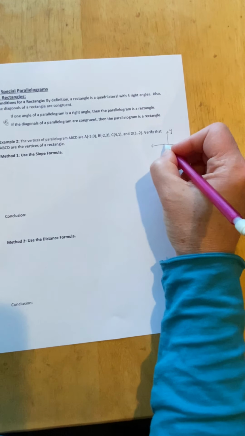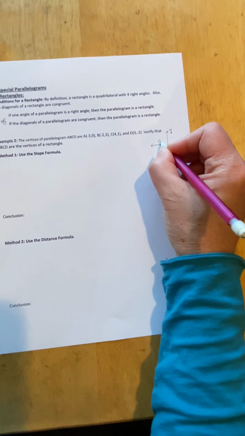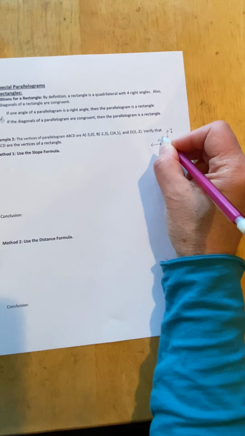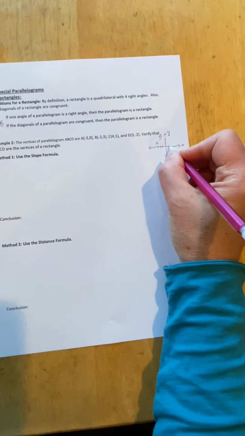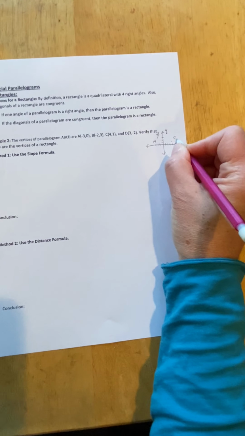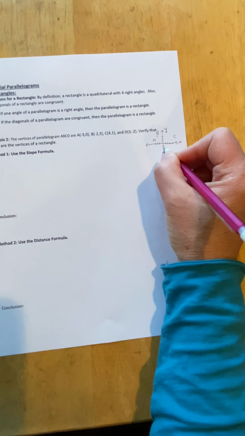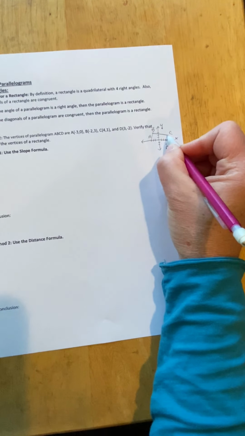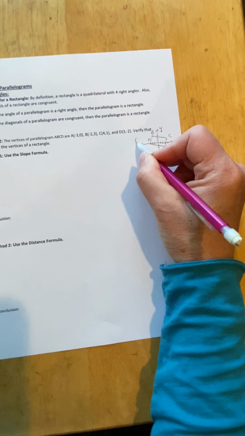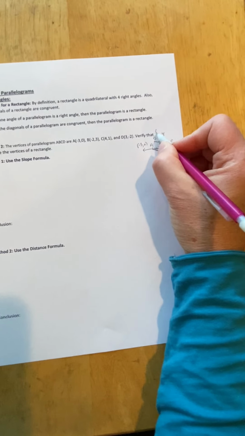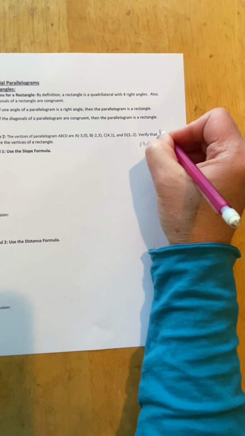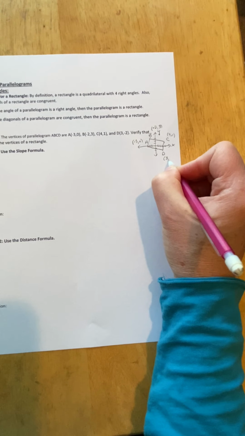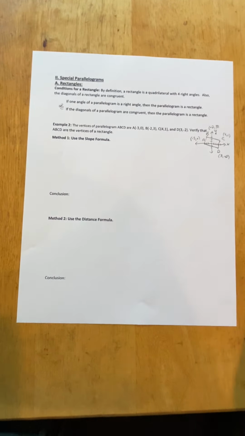So A is -3, 0. B is -2, 3. C is 4, 1. And D is 3, -2. So we're going to just connect these points. Again, put the coordinates right next to each of the points; I think it's going to make it a lot easier to have that when you're doing the work with the formulas. All right, so there you go. Get yourself a nice little sketch.